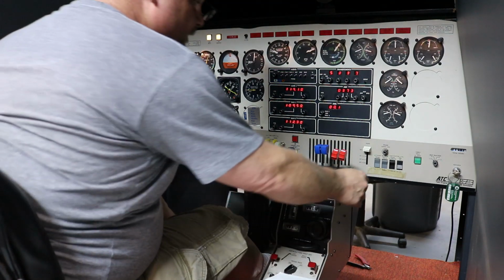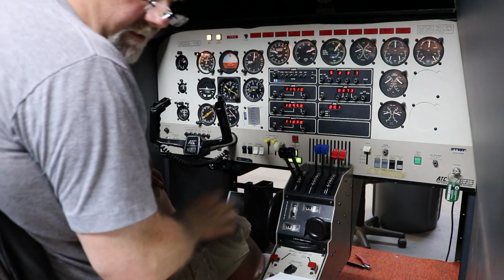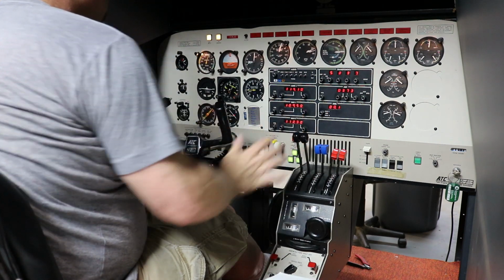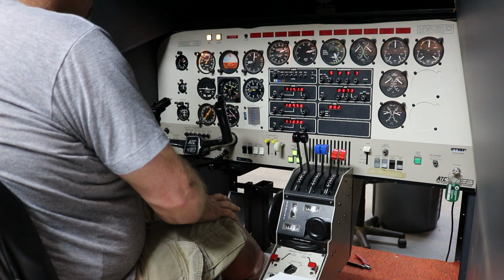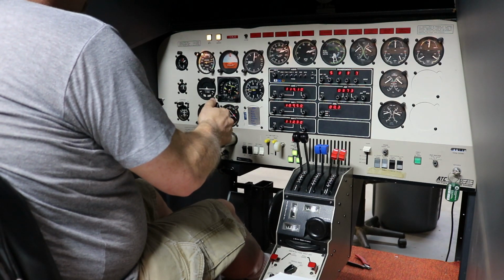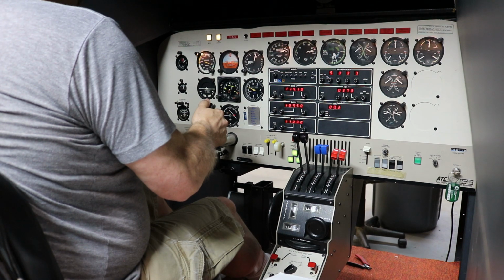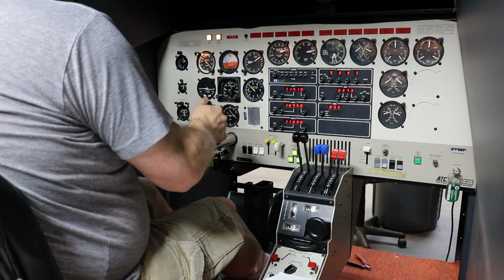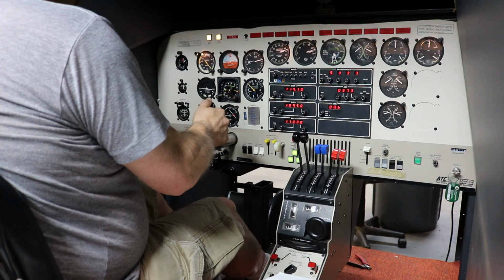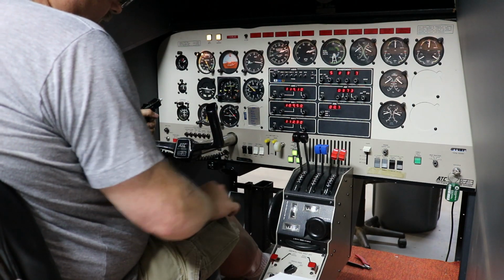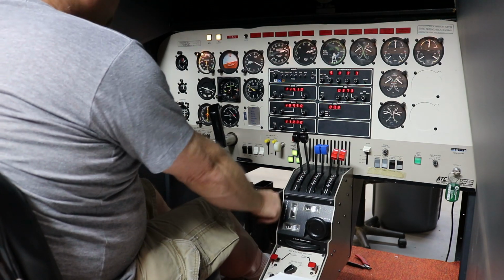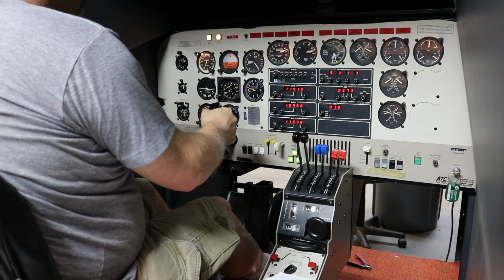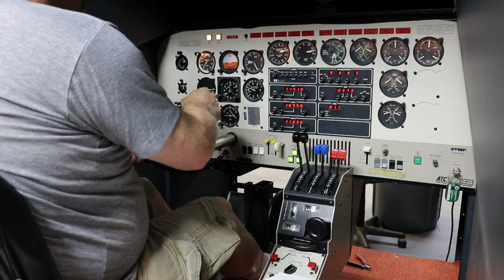Flight mode switch to takeoff. Mode to normal. Our controls appear backwards.